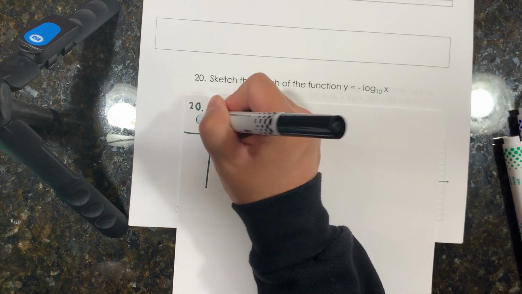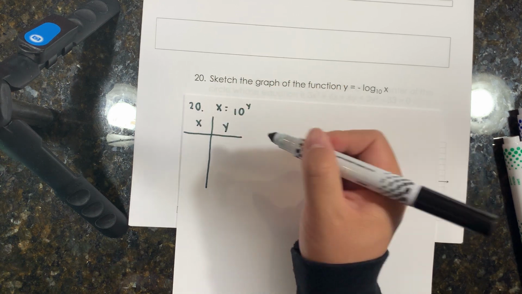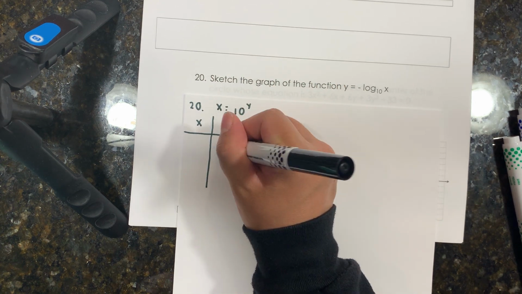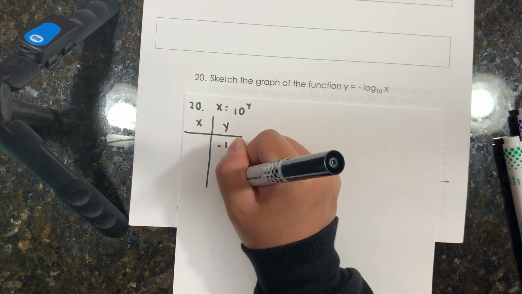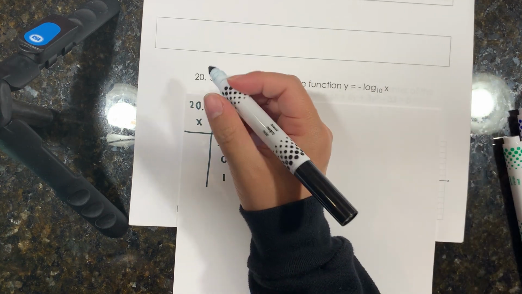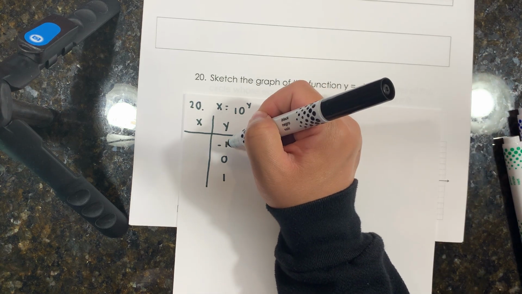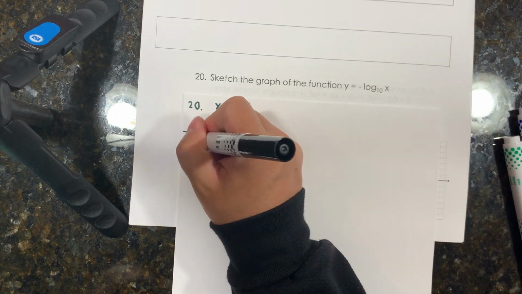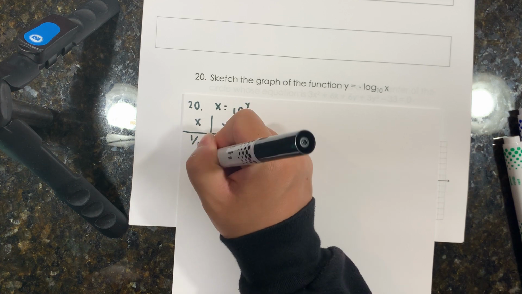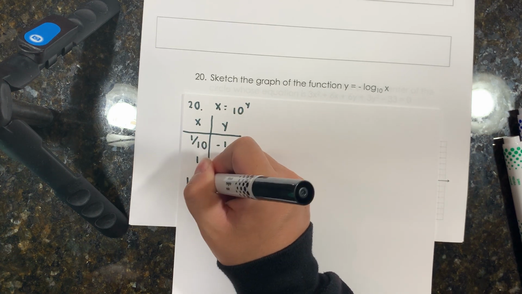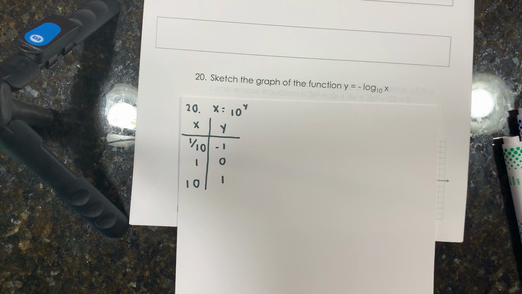And now I'm going to be plugging in values into y instead of into x. So it's going to be negative 1, 0, and 1. So now when I plug in negative 1, this is going to become 1/10. When I plug in 0, that's 1. When I plug in 1, that's 10.